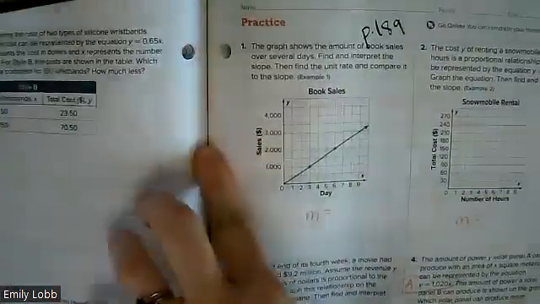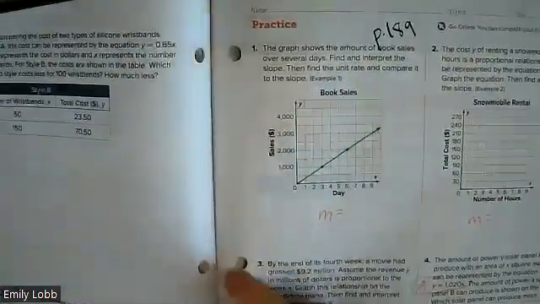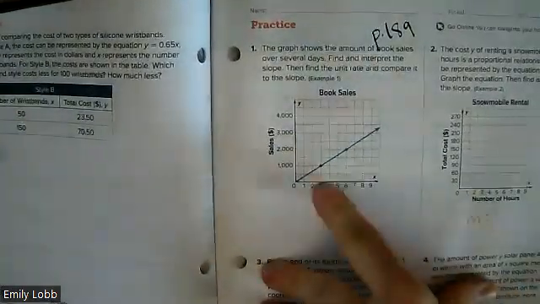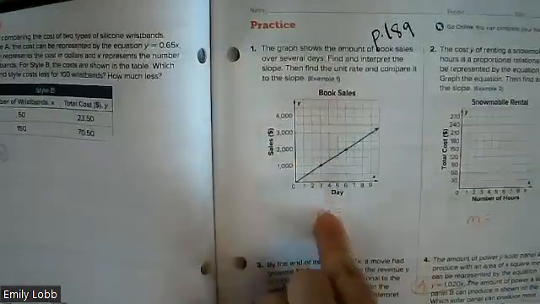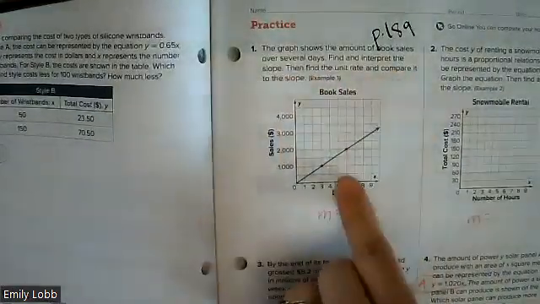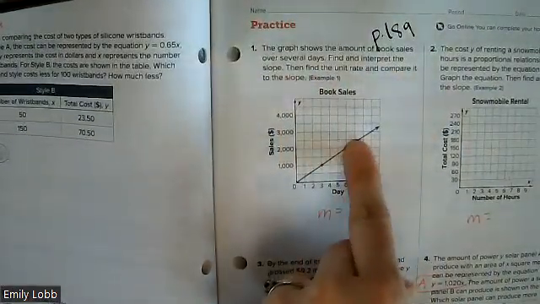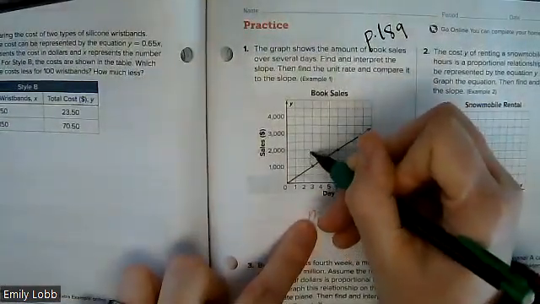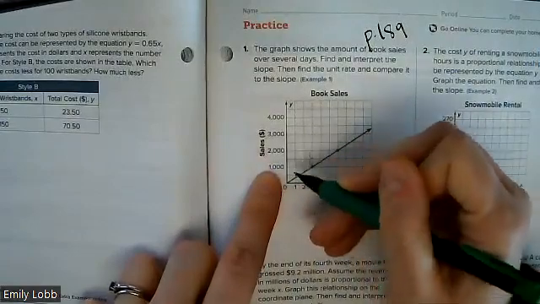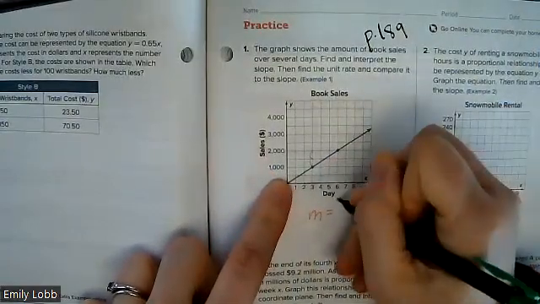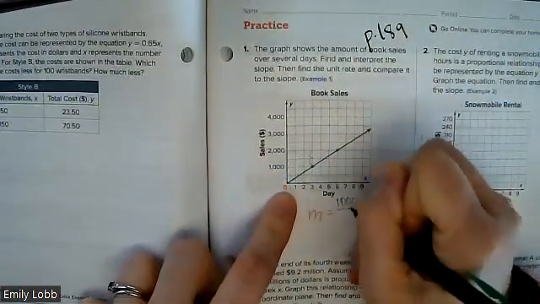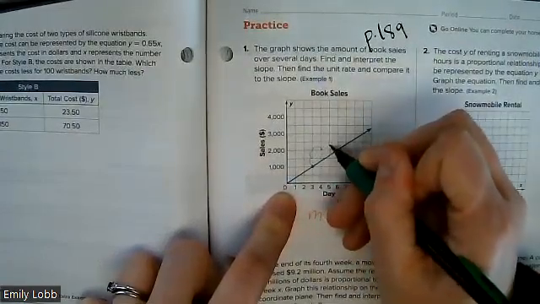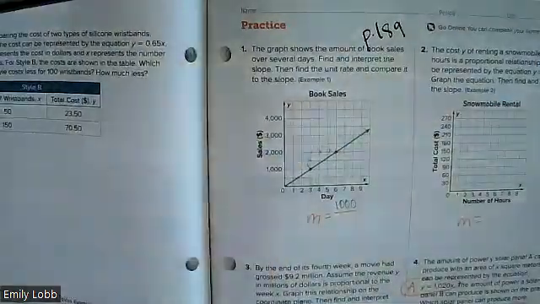Hopefully you've had a chance to look over these and try these for yourself, because remember, your practice helps you prepare for the quiz. So our slope, it says find and interpret the slope, is our rise over our run. So we're counting up 2, but what does that 2 mean? It's going up 1,000. So I have 1,000 divided by, and then I'm going over 1, 2, 3 days.